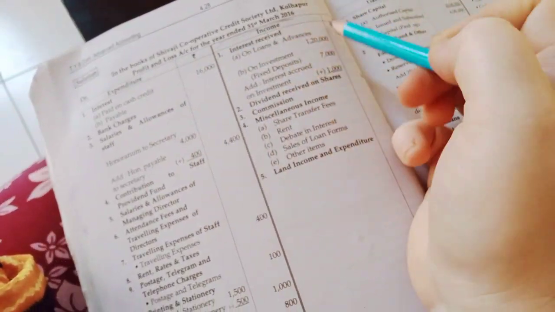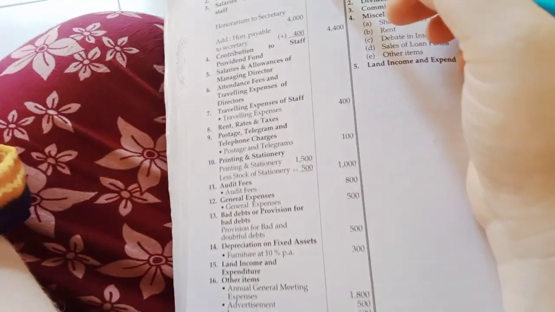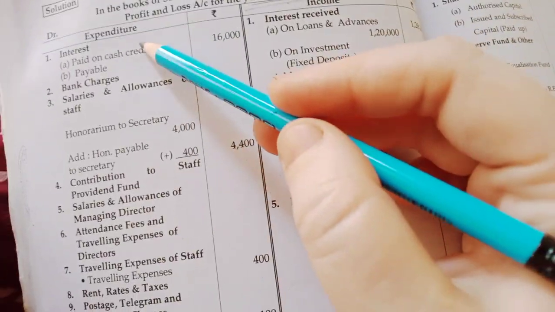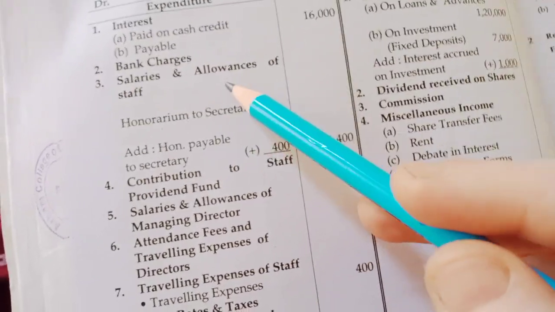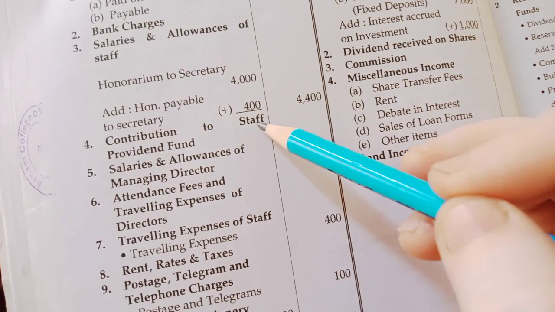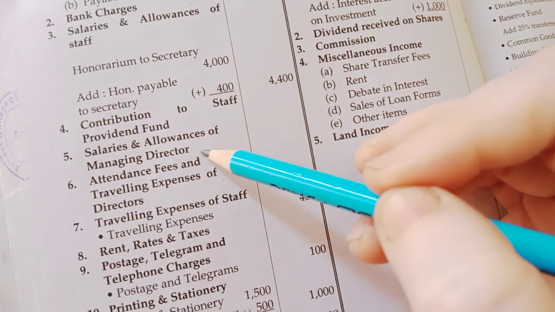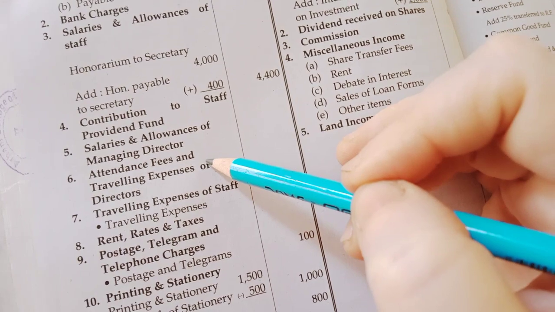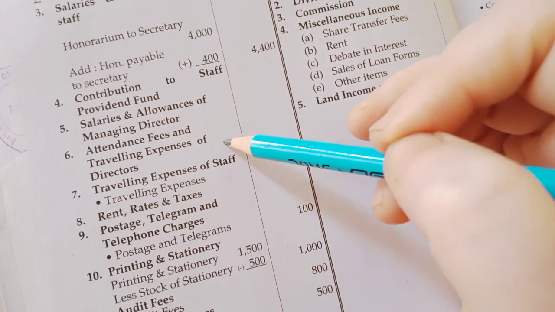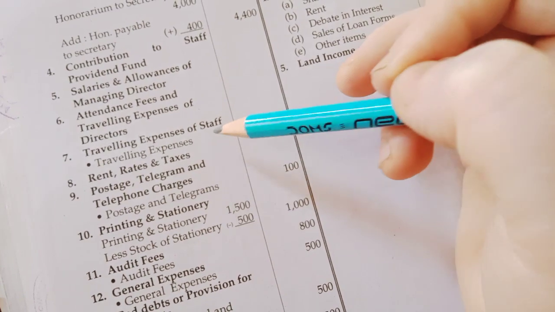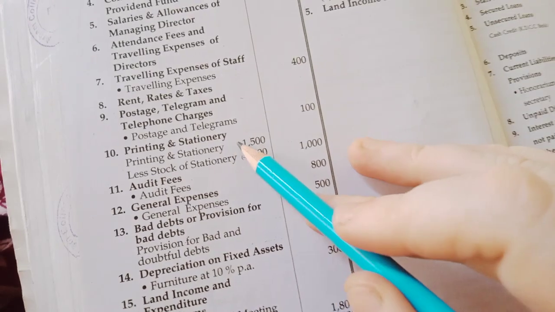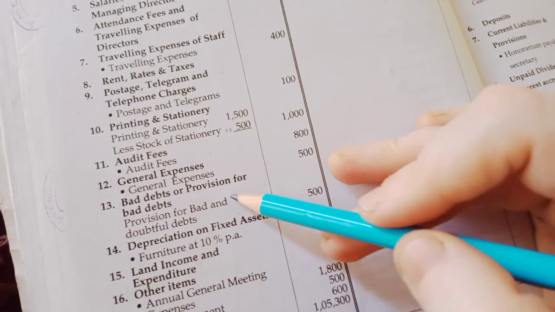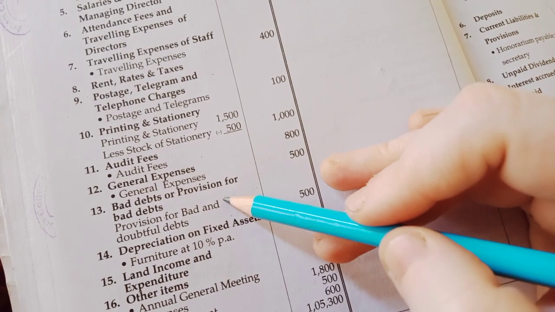Expenses amount, income amount. In expenses we have 16 heads, I mean to say, not schedules. The first one is interest, then bank charges, salaries and allowances to staff, contribution to staff provident fund, salaries and allowances to managing director, attendance fees and traveling expenses of directors, traveling expenses of staff, rent rates and taxes, postage, telegram and telephone charges, printing and stationery, audit fees, general expenses, bad debts or provision for bad debts.